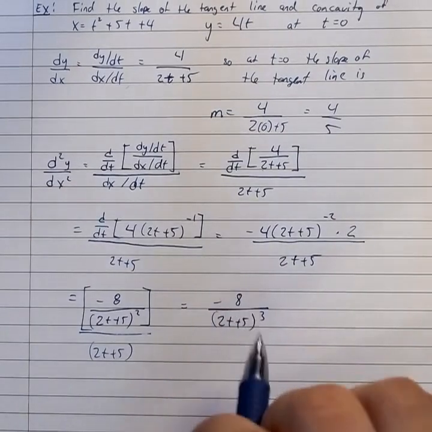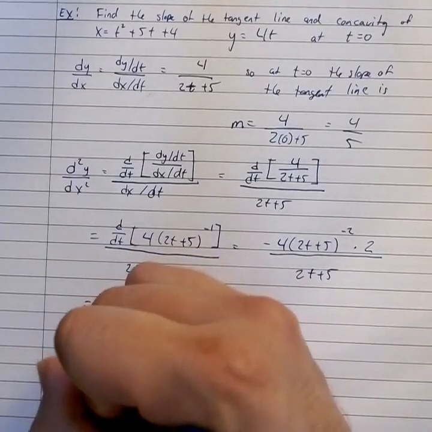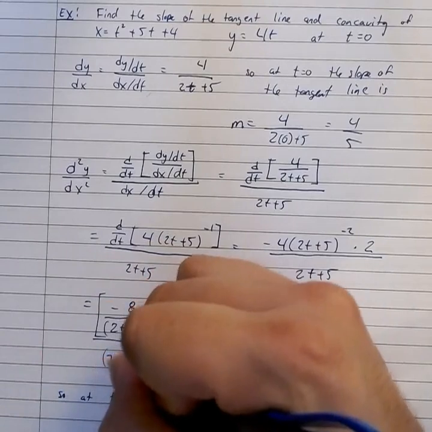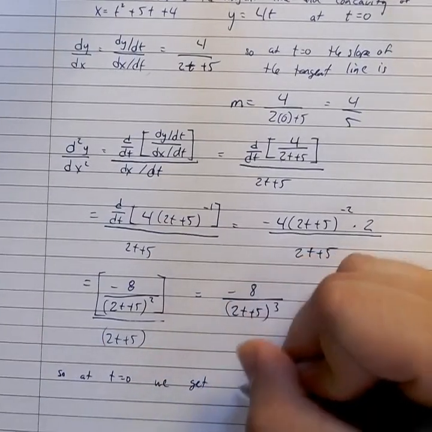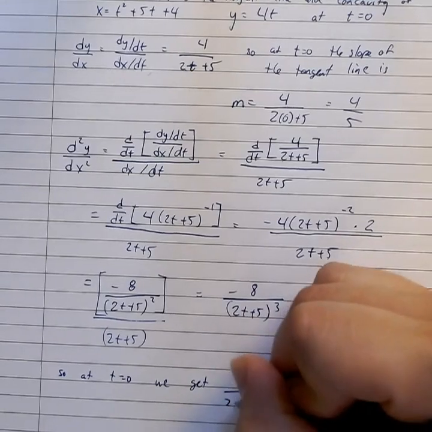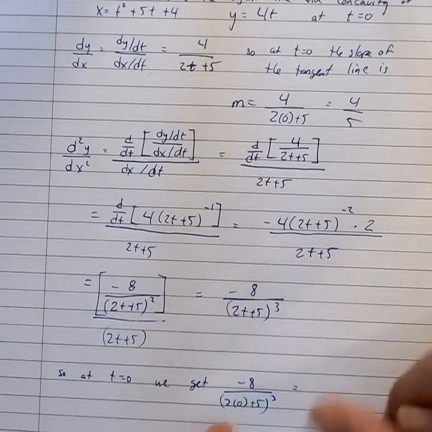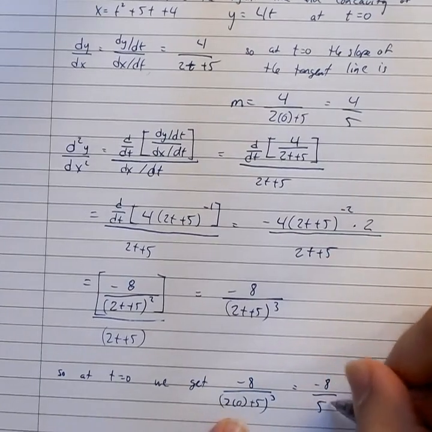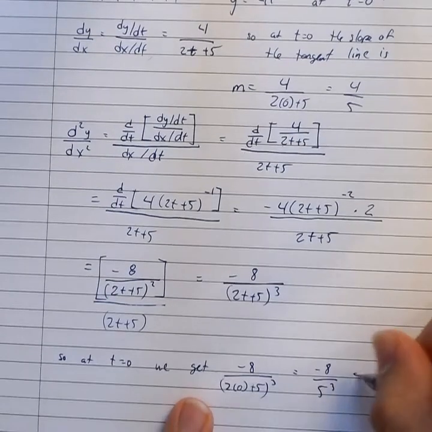And now we need to find the concavity. So just plug in 0 and see what happens. So at t equal to 0, we get negative 8 over 2 times 0 plus 5 to the third, which is negative 8 over 5 to the third, since that's 0. And 5 to the third is 125.